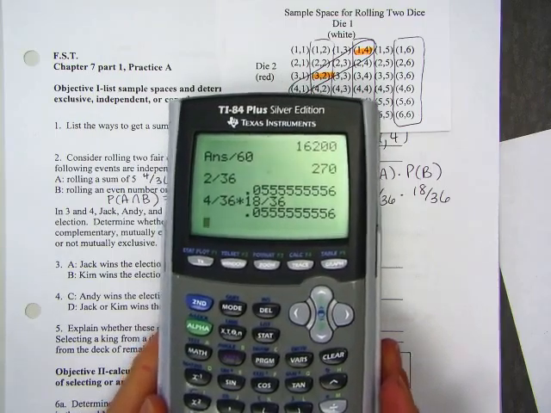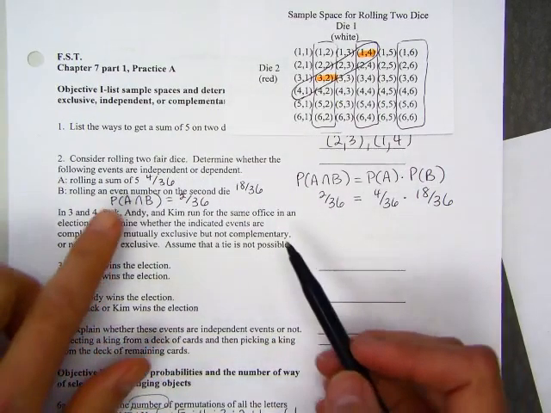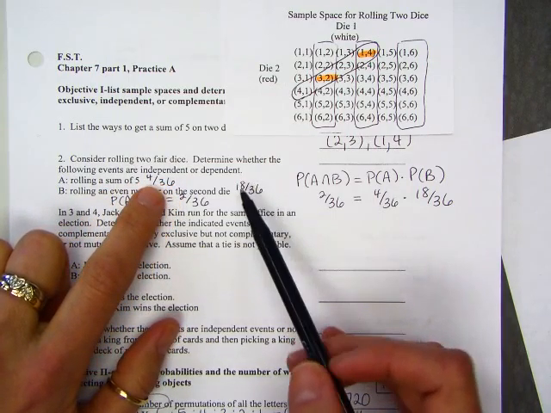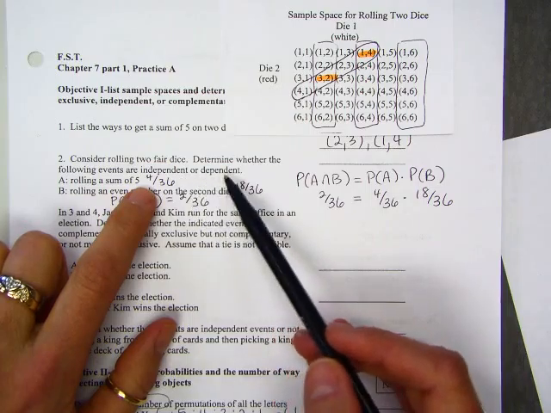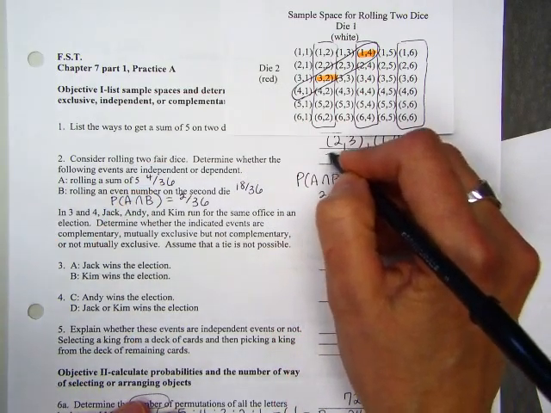And this is what I got. They're both equal to that decimal. So they are equal, but again, notice this is not a yes or no question. Because if you answered yes, you're just saying they're independent or dependent. But I need you to pick one of those. So they would be independent.